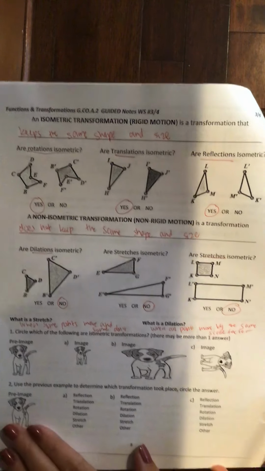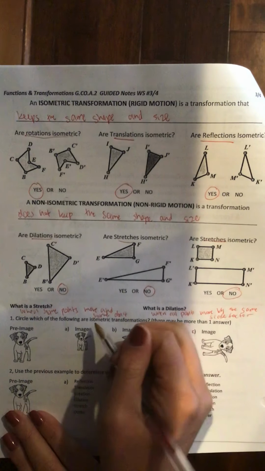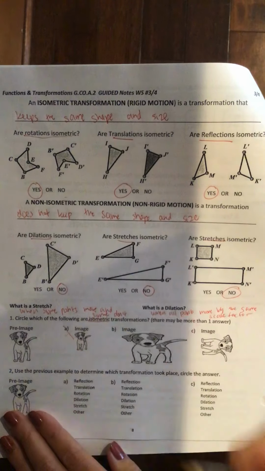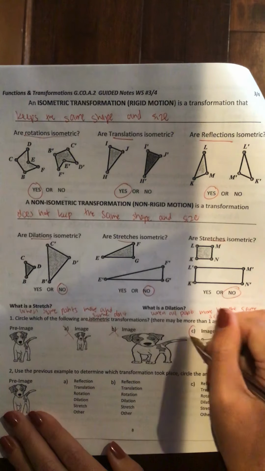So it says, which of the following are isometric transformations? Same shape and size, so not this one because it became smaller. Not this one because it became stretched. So it would be this one.